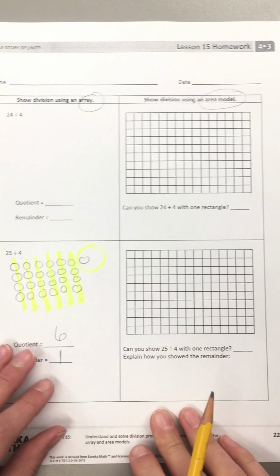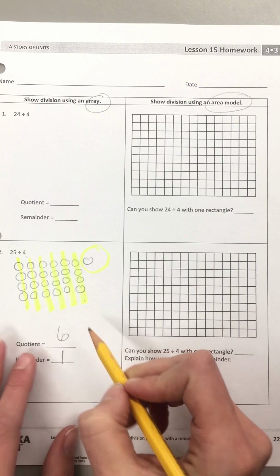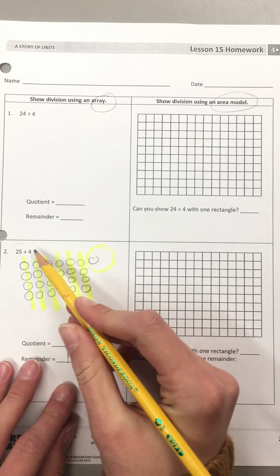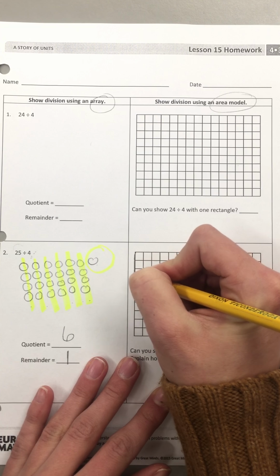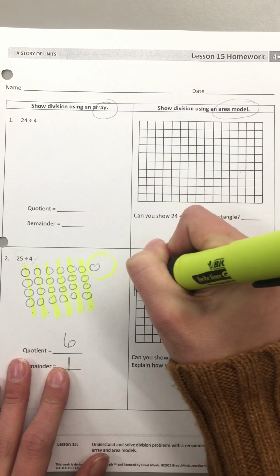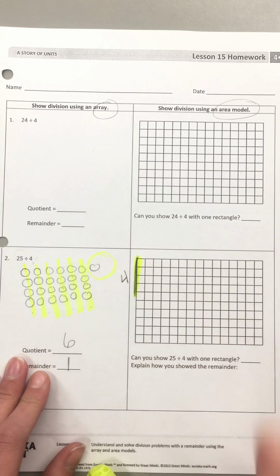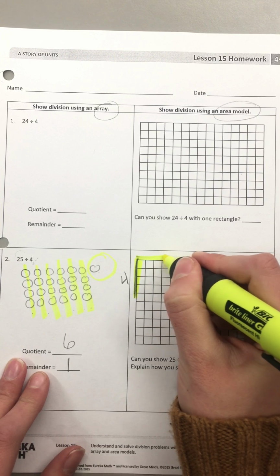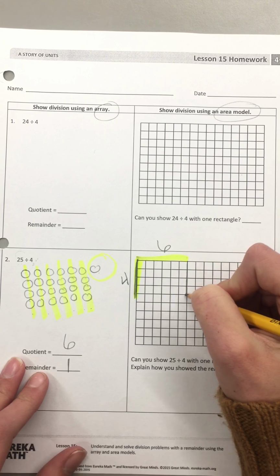The area model is having the students create a rectangle with a length of 6 and a width of 4. So if I make a width of 4 right here, I'll do this in a brighter color. 1, 2, 3, 4. And a length of 6. 1, 2, 3, 4, 5, 6. All right, so I have my length of 6 and my width of 4.